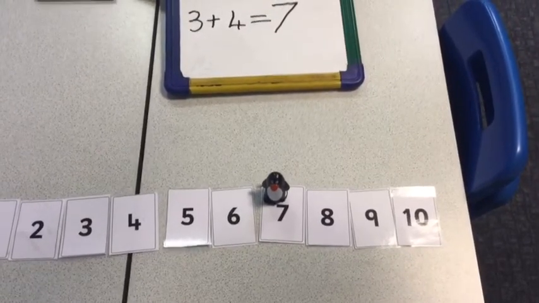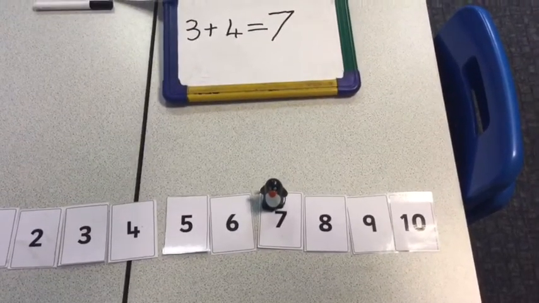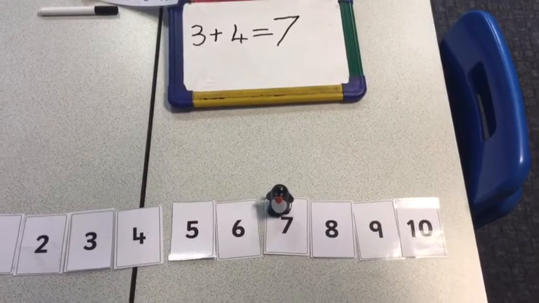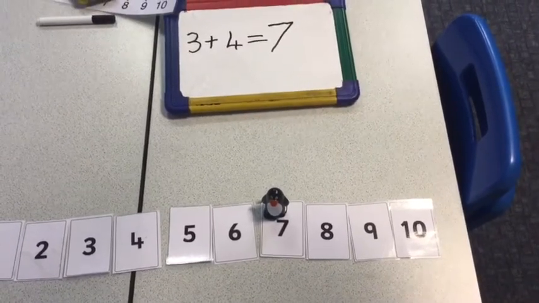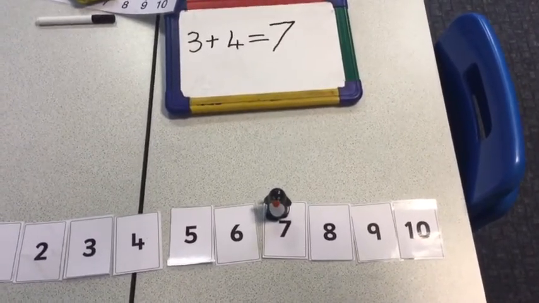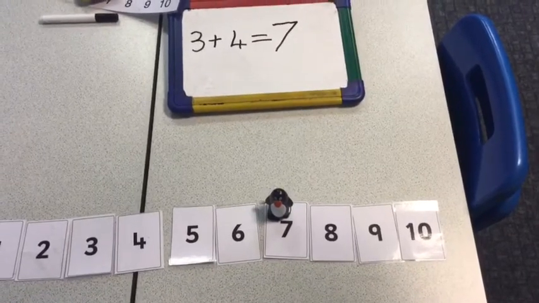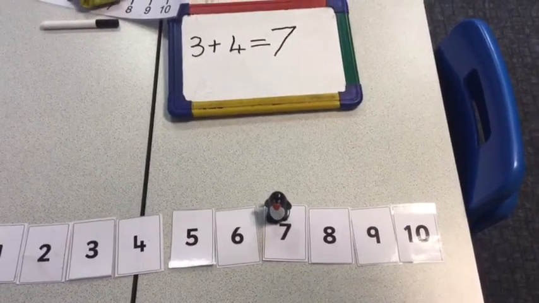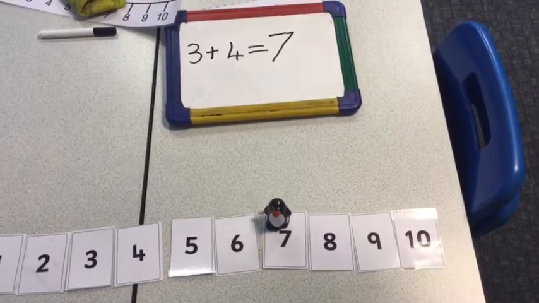As I said at the start, you could then get your part-whole model out. You could put 3 in one part, 4 in the other, and then you could put the 4 into the whole and then count on 5, 6, 7 with the other 3, just to help your child to make the link between the two methods.